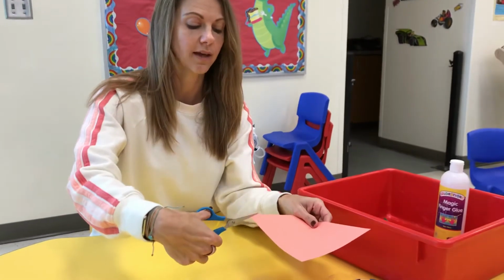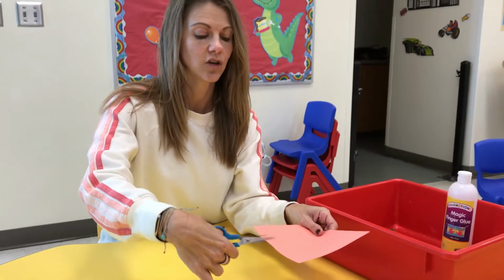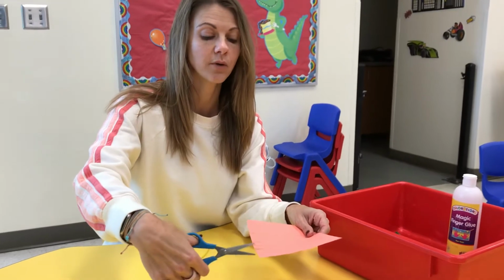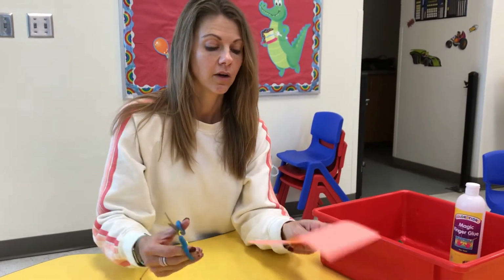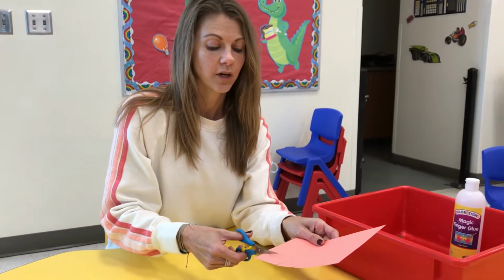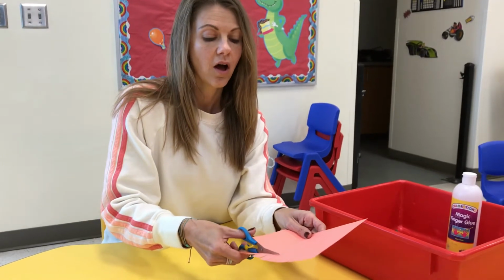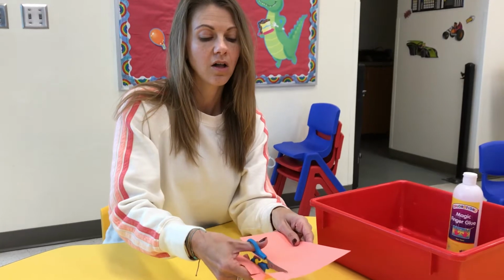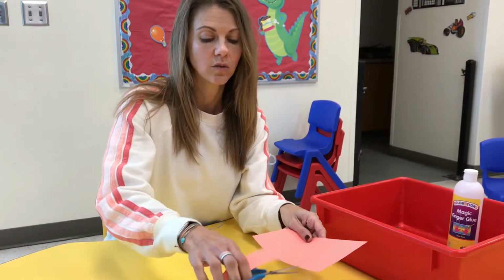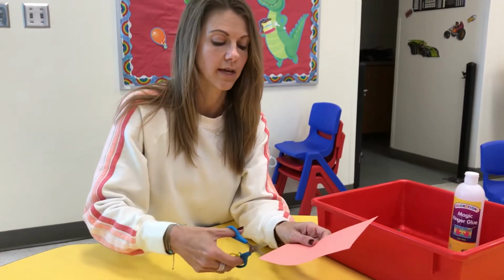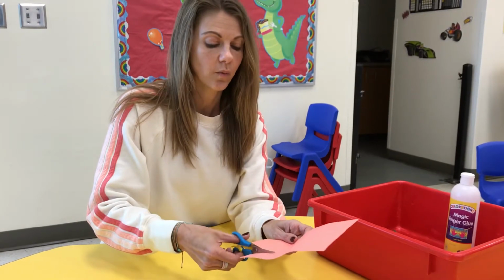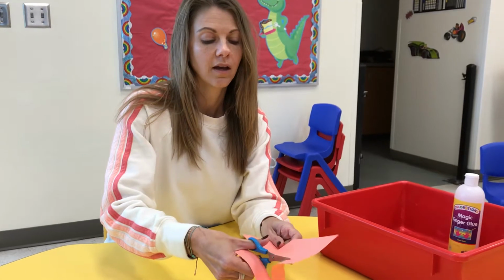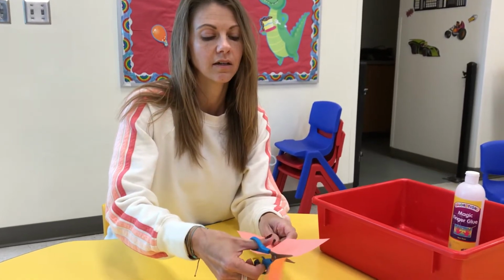So yesterday we cut in little tiny strips, and I know you guys are really good at this. So today we're gonna do something a little bit harder. We're gonna take our scissors and we're gonna try and cut our paper all the way across. All the way across. Woo, good job. Let's do it again. All the way across. All the way across. Good.